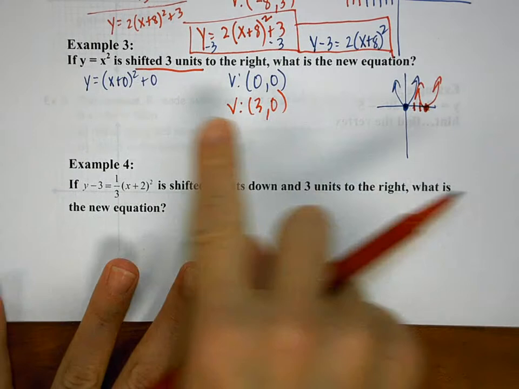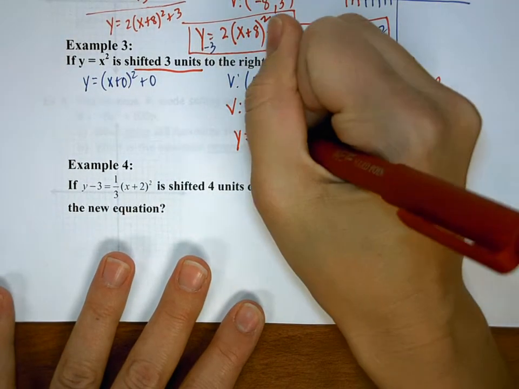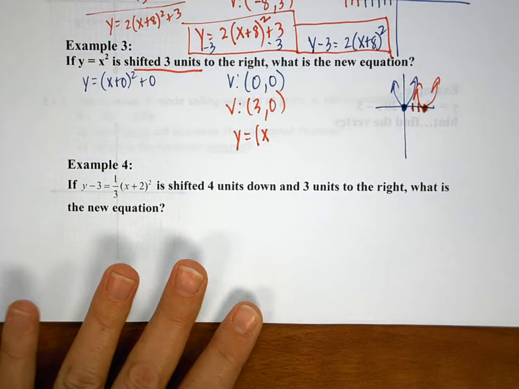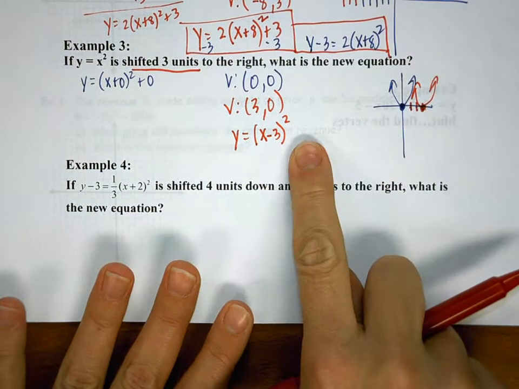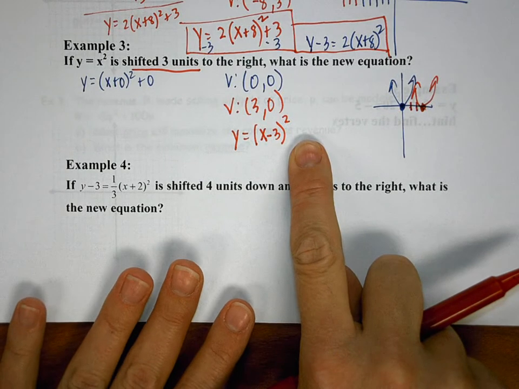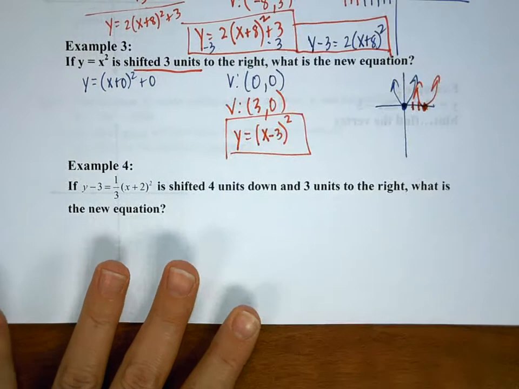So when I plug these values into my equation, I'm going to get y equals, and remember the x value is always the opposite, so it's going to be (x minus 3) squared. And then you could put plus 0, but you won't see that normally in a problem. You just know it's plus 0 if it's not there. So that is the correct answer.